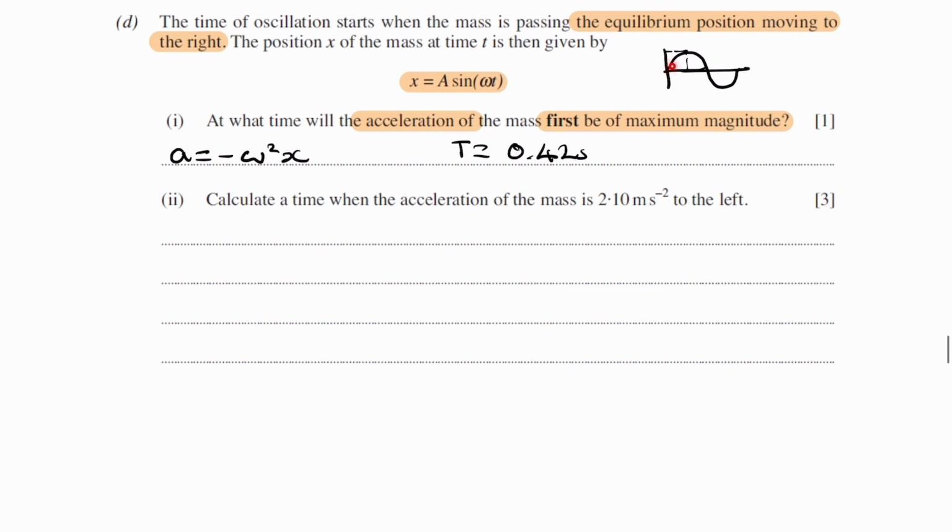So a quarter of the way through the displacement cycle, displacement reaches a maximum value. And because acceleration is proportional to displacement, acceleration will also reach a maximum magnitude a quarter of the way through its cycle. So a quarter of 0.42 is 0.105 seconds.